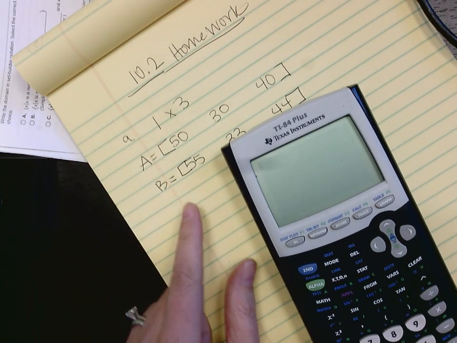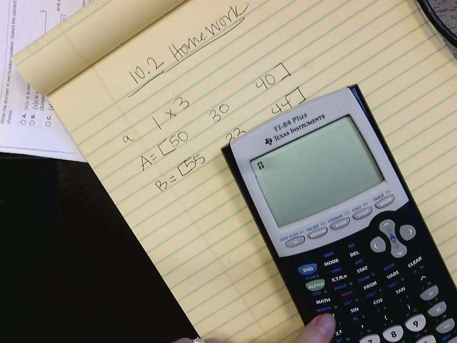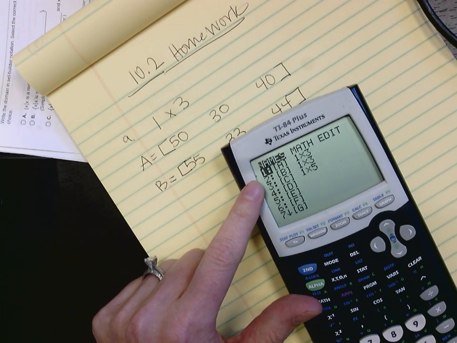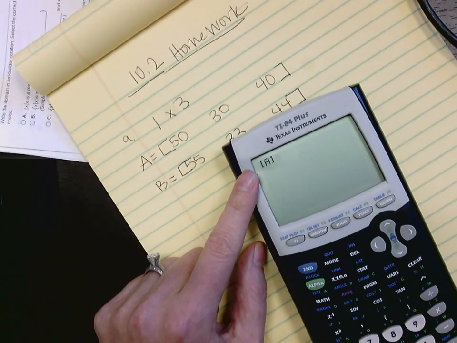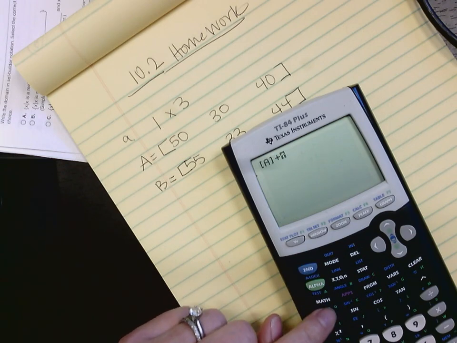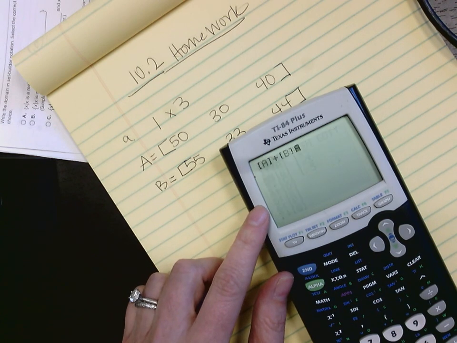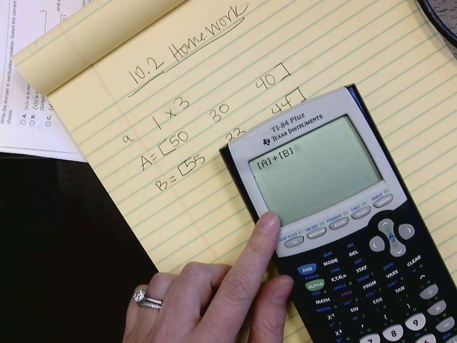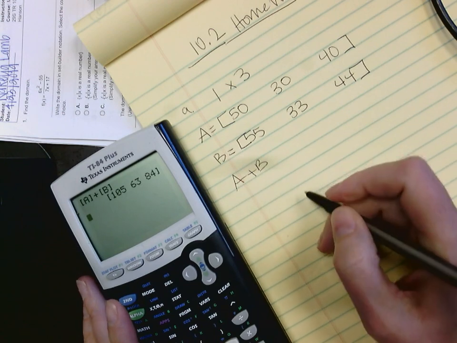So to add matrix A to matrix B, simply go to second, matrix, it's on A, so just hit enter. So there's your matrix A on your home screen. Now I want to add it, so plus. Now I want to add it to matrix B, so I'll go to second, matrix, and then go down to B. So there's your matrix A plus matrix B, and hit enter. There's the answer that you get when you do A plus B.